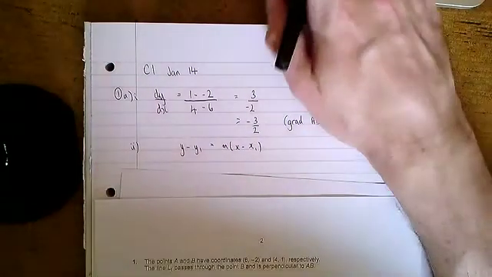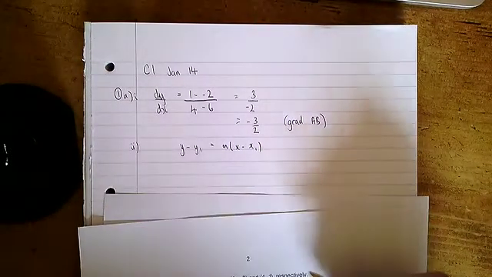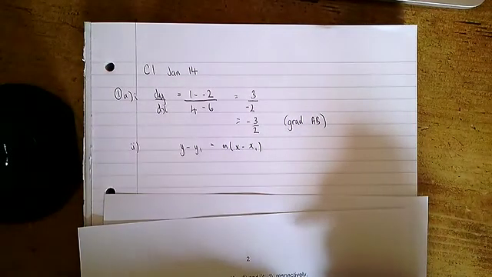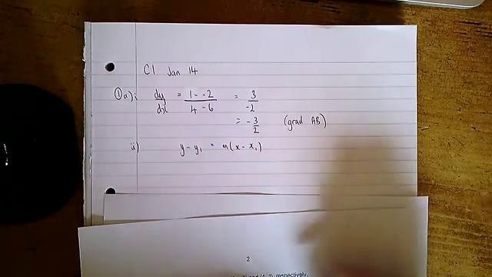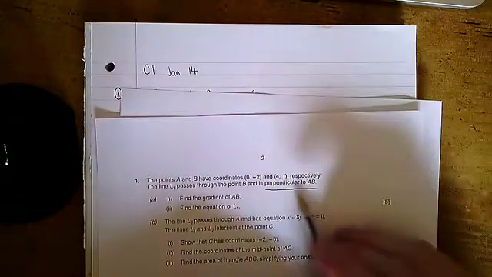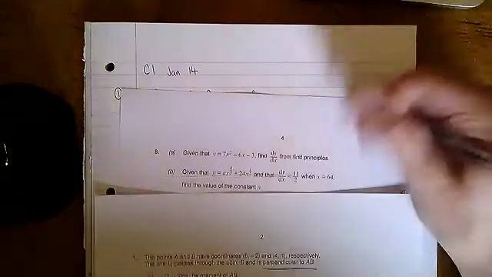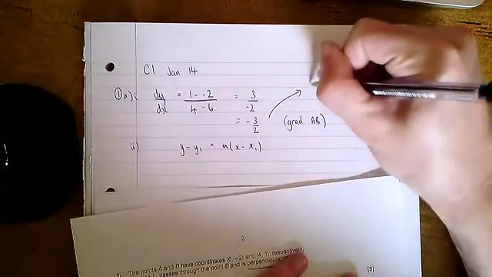B's coordinates are the ones I would have preferred to have done anyway, because they're both positive, but I have to sub in B's coordinates. L1 passes through B. It is perpendicular to AB. Okay, so because it's perpendicular to AB, that's what it says there, it means we need to work out what L1's gradient is.